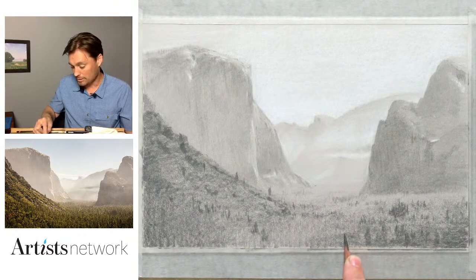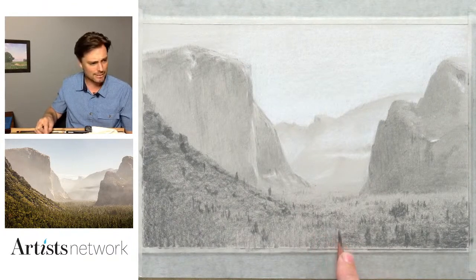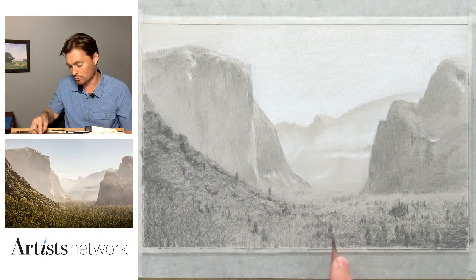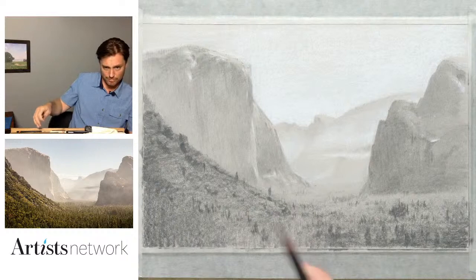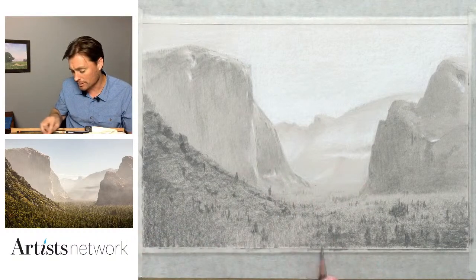And I really just want to see what's happening on the page. I'm going to stop when it feels like it represents that ground plane effectively. Make sure there's a visual rhythm to the marks here so that it doesn't flatten out and feel like just an even pattern across there. I'm going to darken down in here.